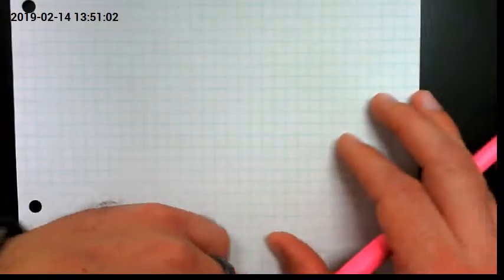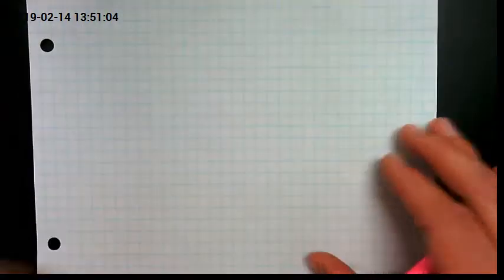All right. So again, the section that we're working on is section 27 in your Springboard book. What we are talking about today is the equation of a circle. Now, before we do that, we need to go back and talk about how you define a circle.